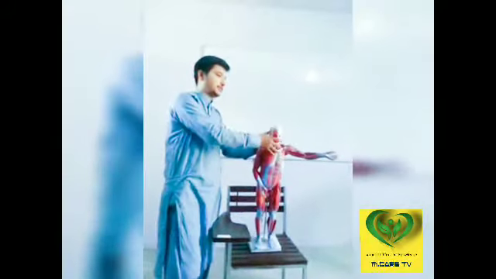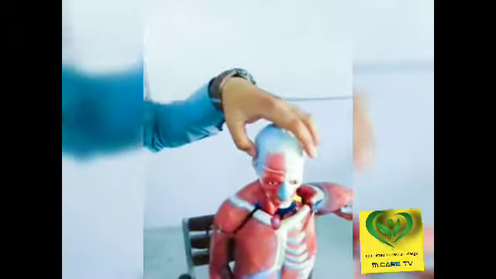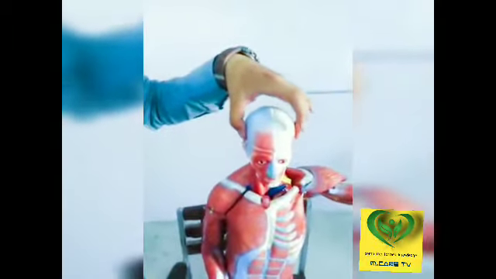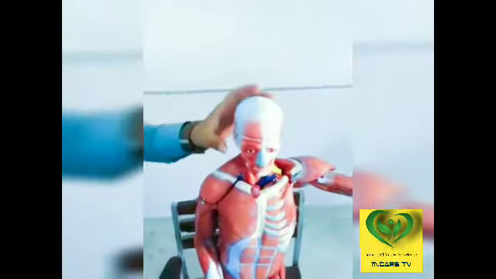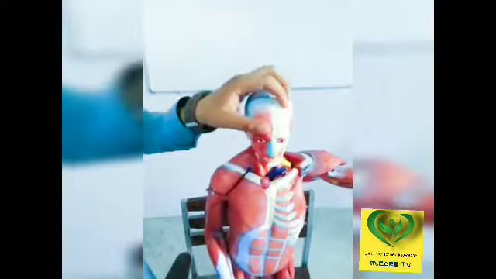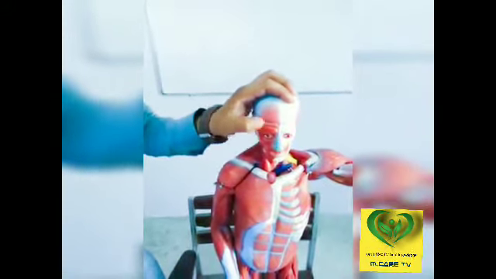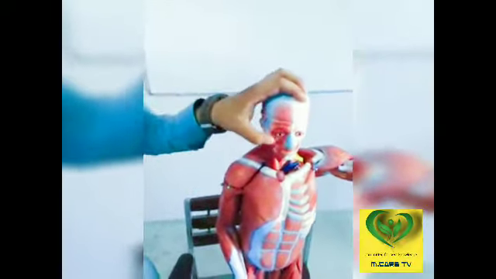Can you see here the suture? Then this is fixed. In this model, this is fixed, so we can't remove it. Then we talked about the muscles of the eye. It is a round muscle around the eye, called the orbicularis oculi muscle.